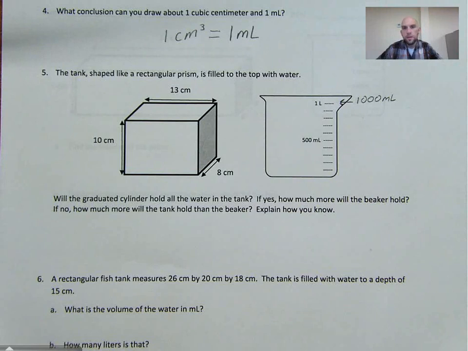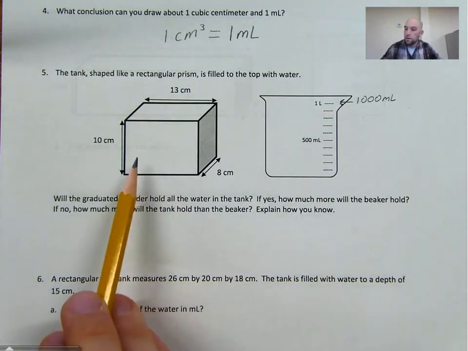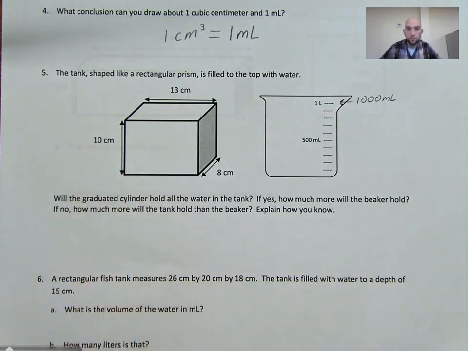So knowing that 1 cubic centimeter is the same as 1 milliliter, we want to calculate the volume for this prism, how much would fit inside of it. And we want to figure out if it's going to be more than 1,000 cubic centimeters, or less than 1,000 cubic centimeters.